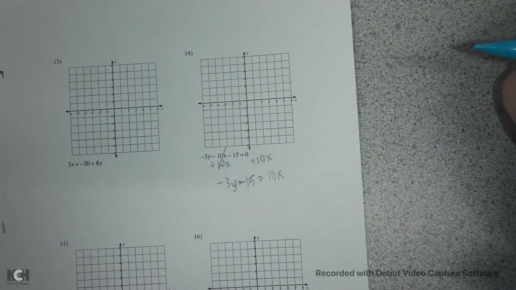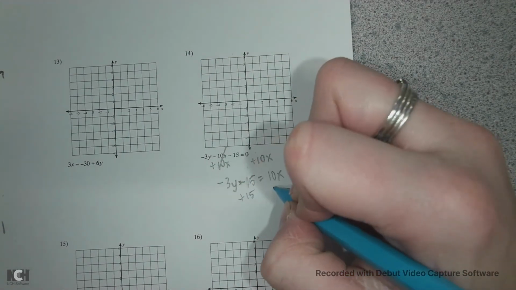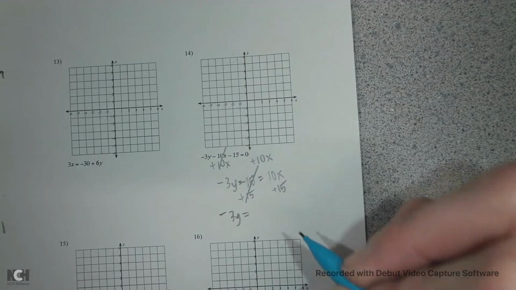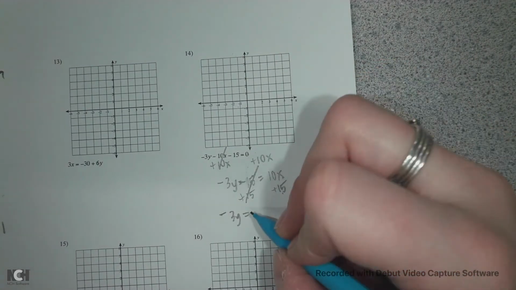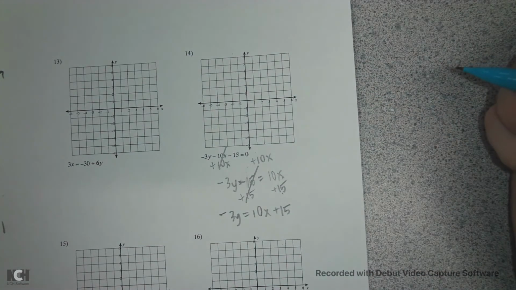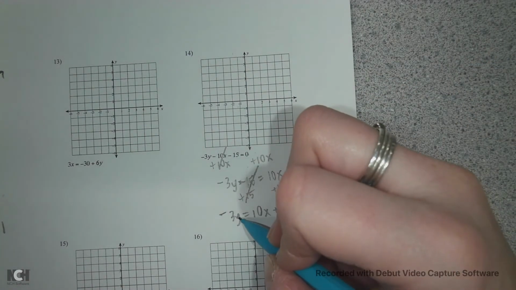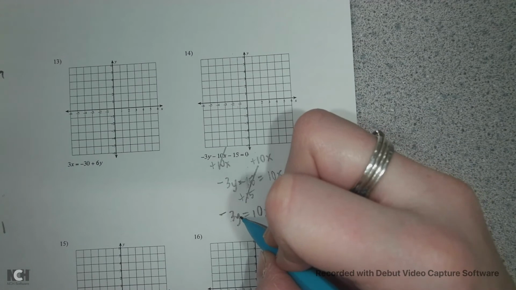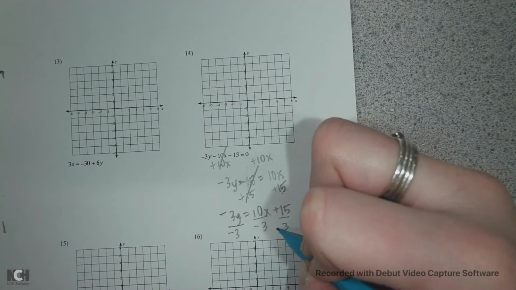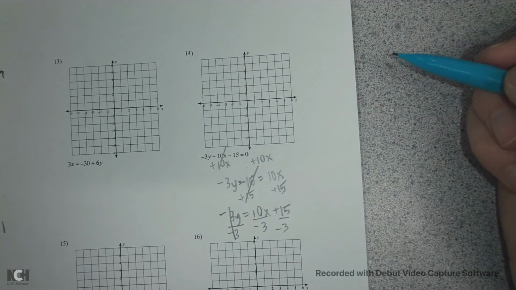But now I have the 15 next to my 3y, so I have to add 15 to each side, and you could have done this in one step. Negative 3y equals, my 10x and my 15 are not like terms, so they hang out next to each other: 10x plus 15. Now I have to get my variable by itself, my y, so I'm going to do the opposite. Since it's getting multiplied, I divide each side by negative 3. Got to take that negative with you.